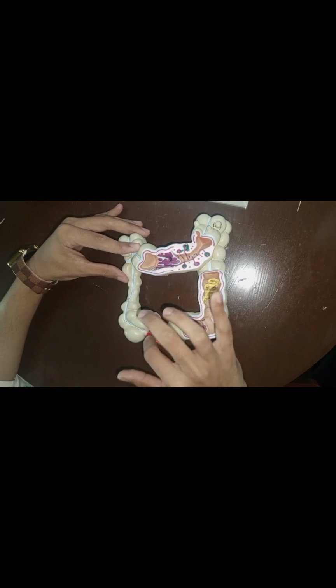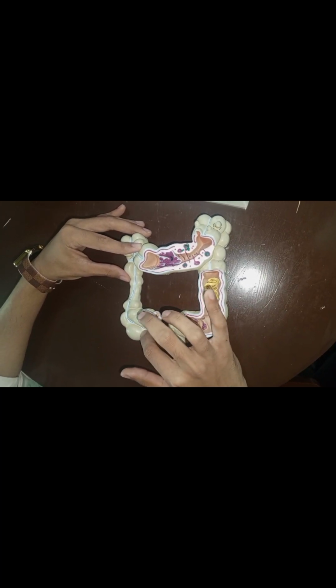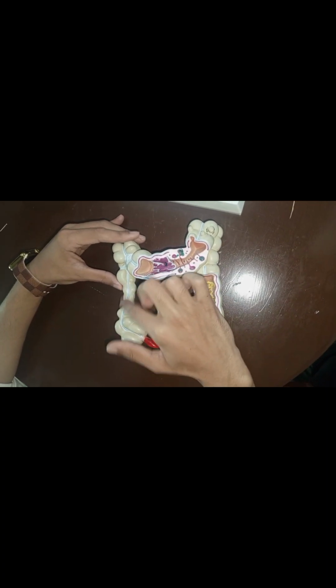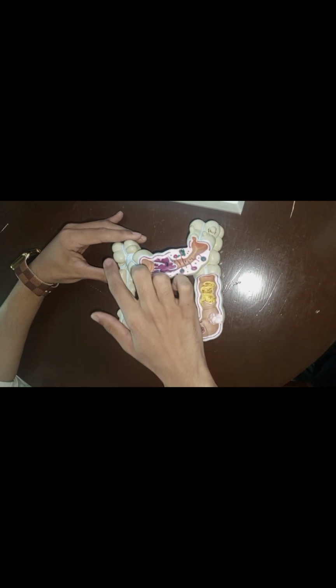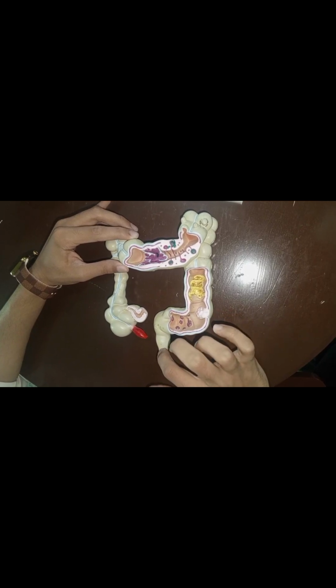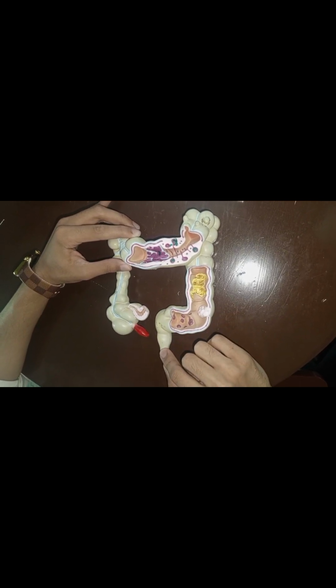The cecum and the base of the appendix are present in the right iliac fossa. The ascending colon will extend from the right iliac fossa to the right hypochondrium and is present in the right lumbar region. The transverse colon will extend from the right hypochondrium to the left hypochondrium, or from the right colic flexure to the left colic flexure, and the descending colon will extend from the left hypochondrium to the pelvic brim in the left lumbar region, and the sigmoid colon will continue from the left lumbar, and then we will have the rectum and the anal canal. The anal canal will be present in the perineum.